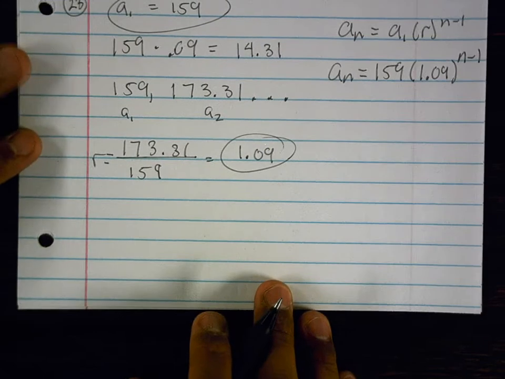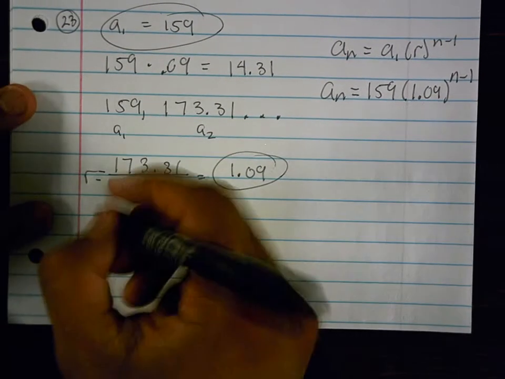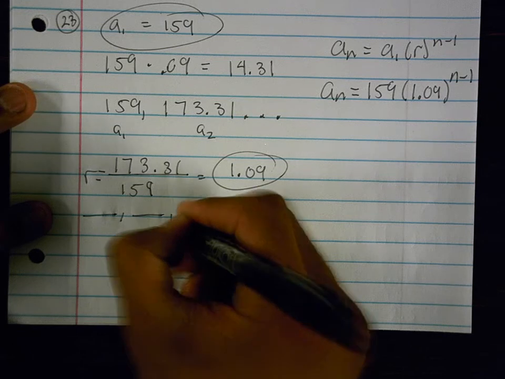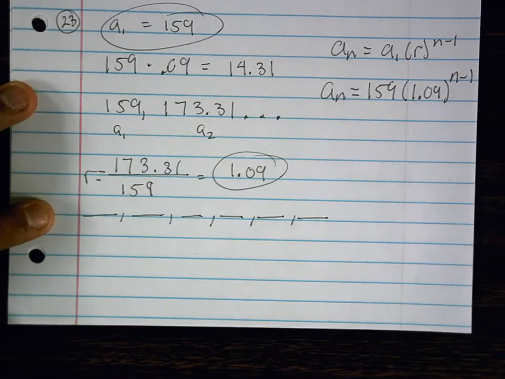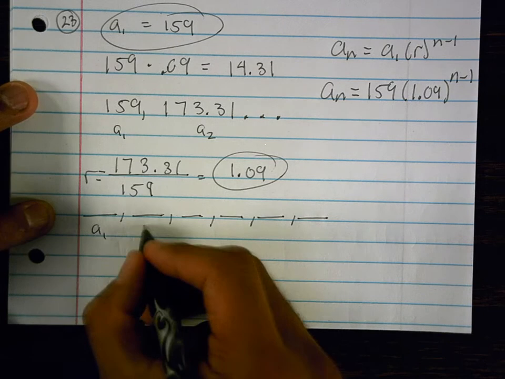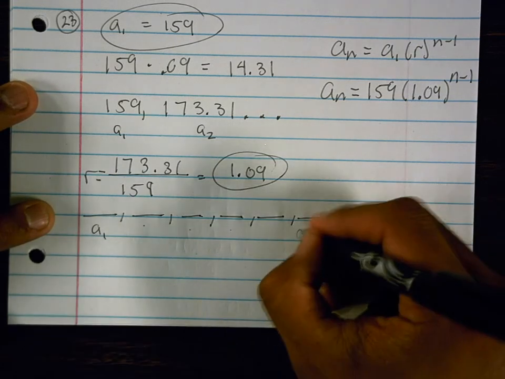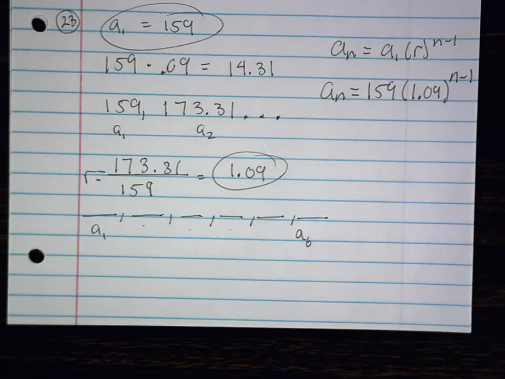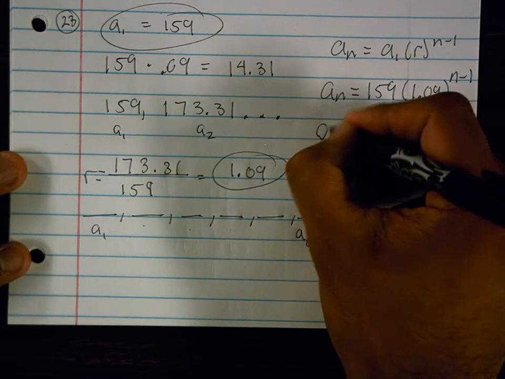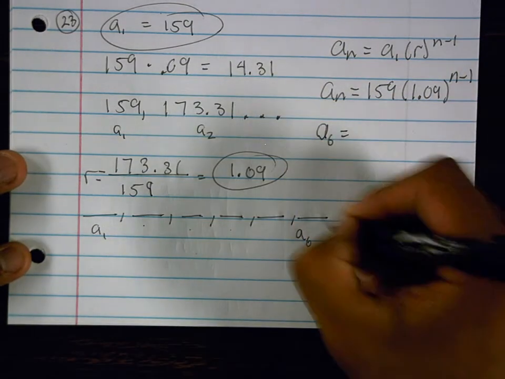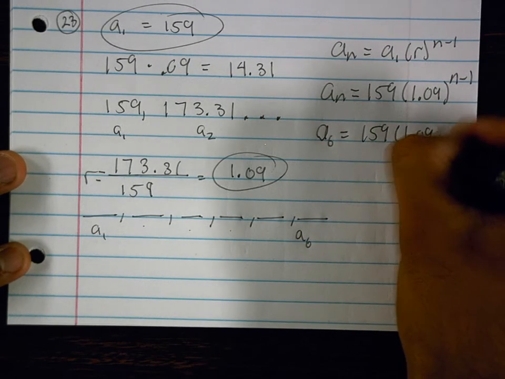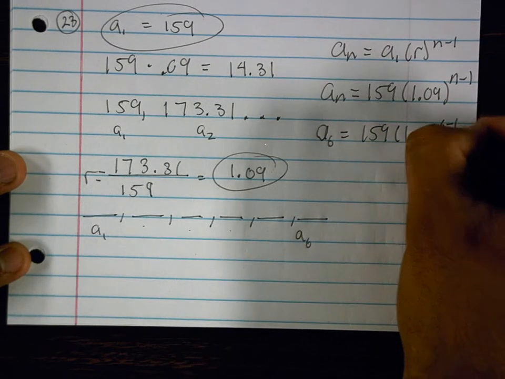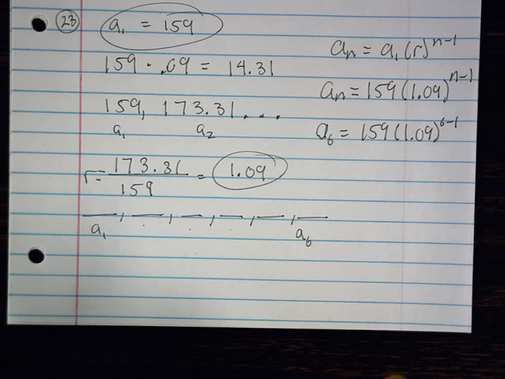Coming down here, we've got right now, then 1, 2, 3, 4, 5 years later. So this is A sub 1, 2, 3, 4, 5, 6. Be careful there, not A sub 5, A sub 6. So we're going to do A sub 6, that's what we want to know. 5 years from now, 159 times 1.09 to the 6 minus 1.